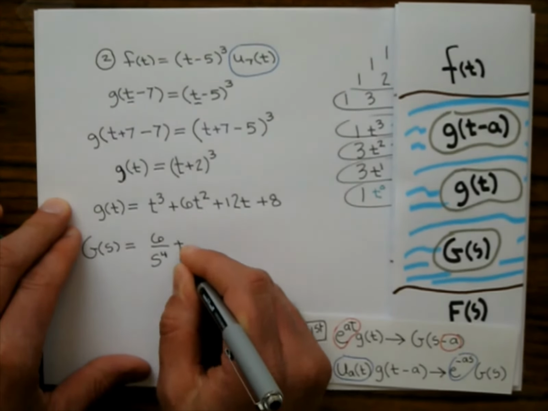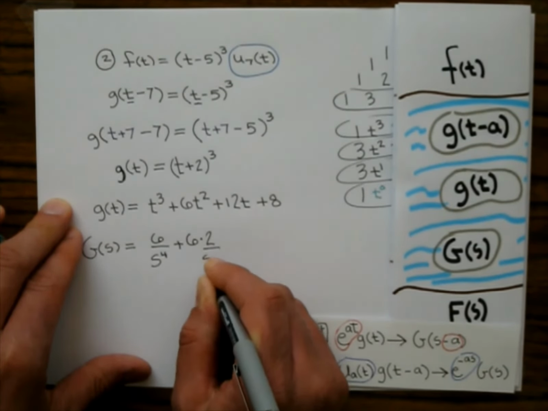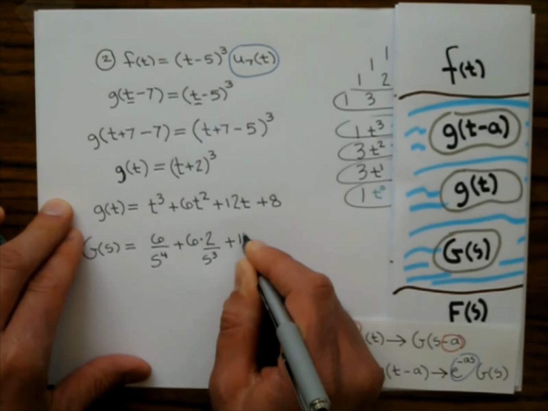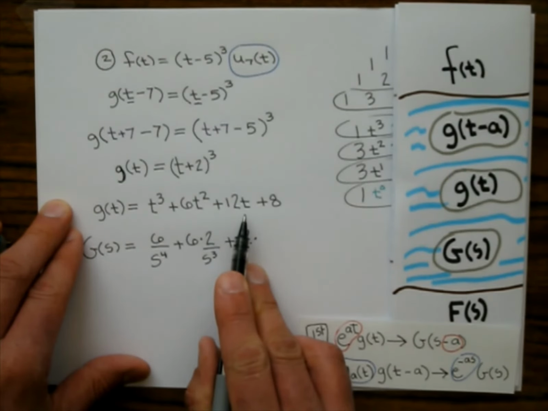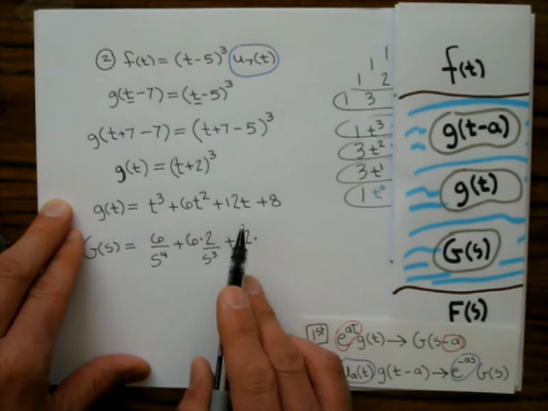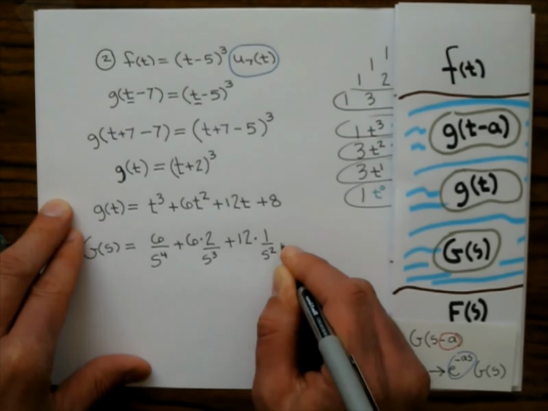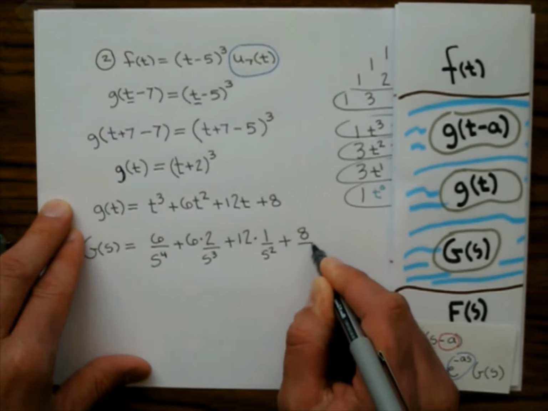So let me write this out so we don't confuse people. So this is 2 factorial over s to the 3rd. And then the next one is 12 times the Laplace transform of t to the 1 is 1 factorial. So that's 1 over s squared. And then the Laplace transform of a constant is just that constant over s. Okay.